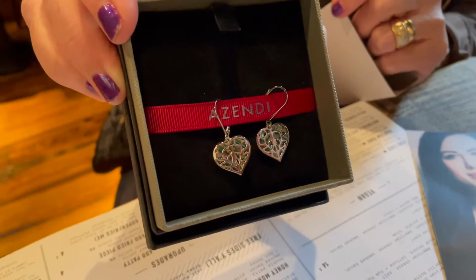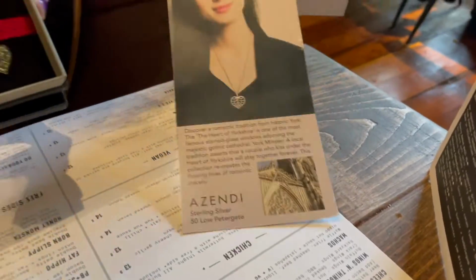So you found the Heart of York earrings. Very nice. And we're finding out after reading these earrings, it's actually the Heart of Yorkshire, not the Heart of York. I guess that would count as the Heart of York also.